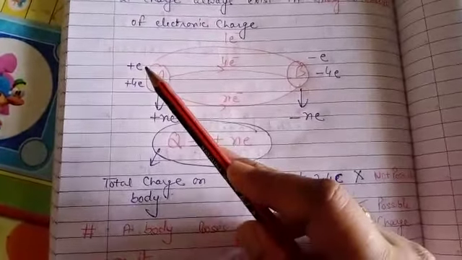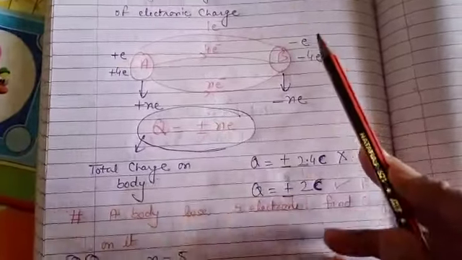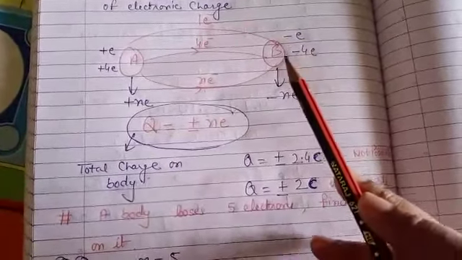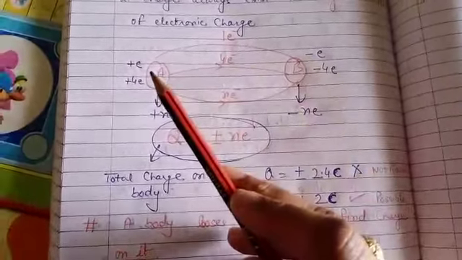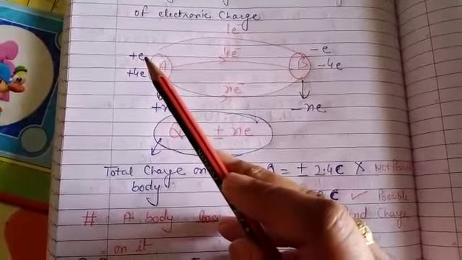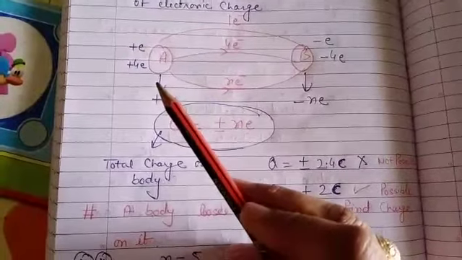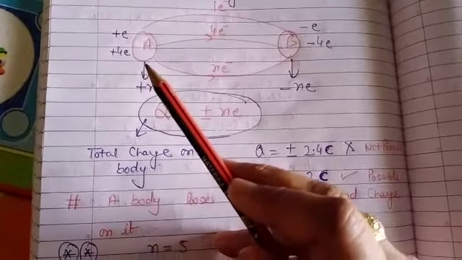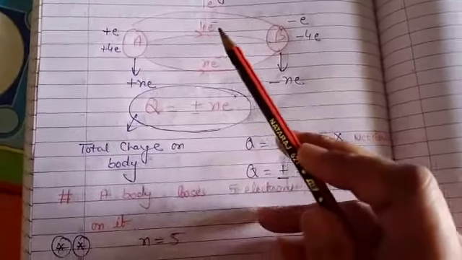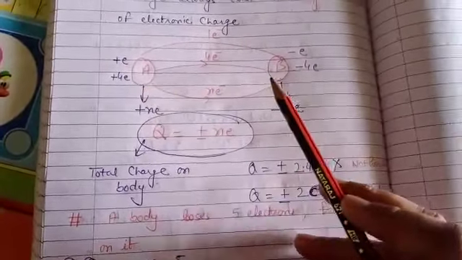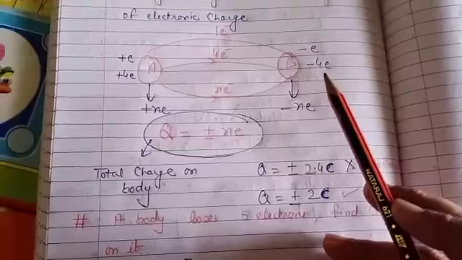If a body A loses one electron to body B, then A gains plus e charge and body B gains minus e charge. And if body A transfers 4 electrons to body B, then body A acquires plus 4e charge, body B acquires minus 4e charge.